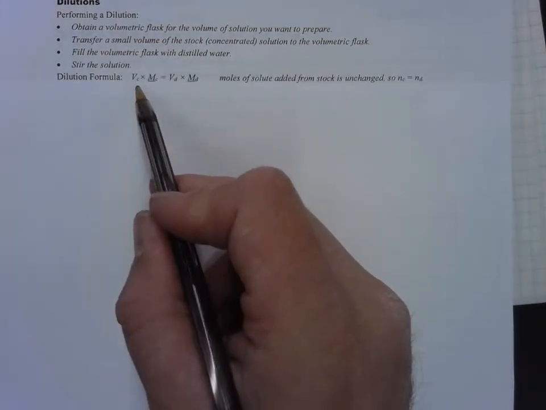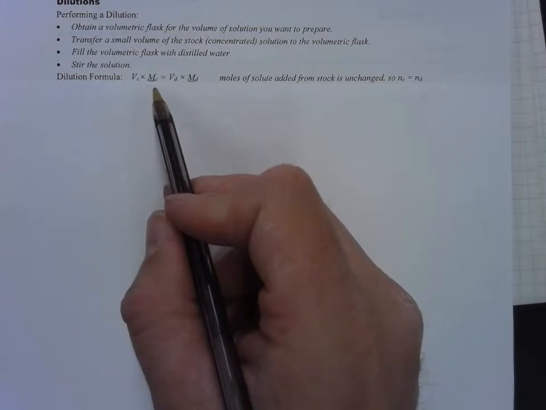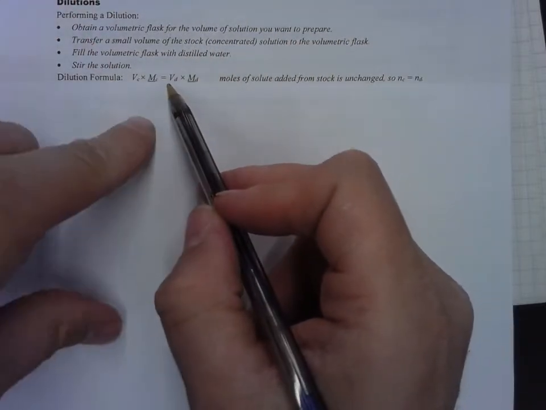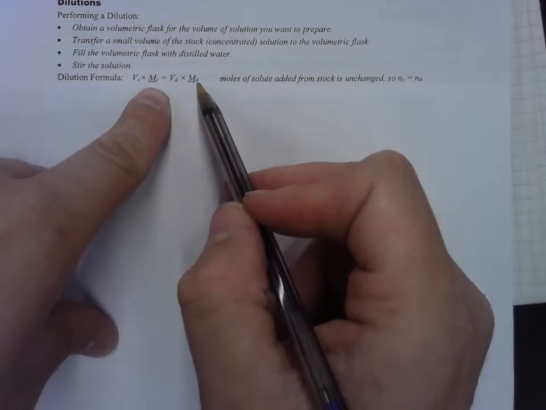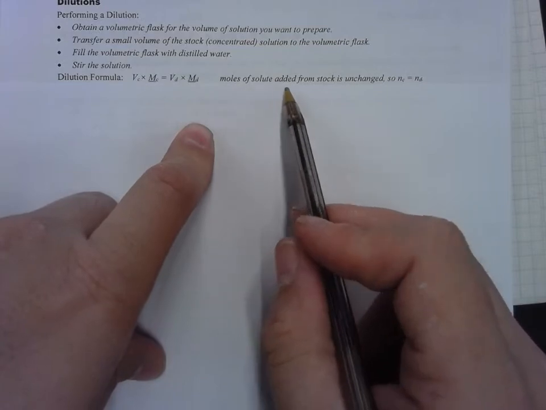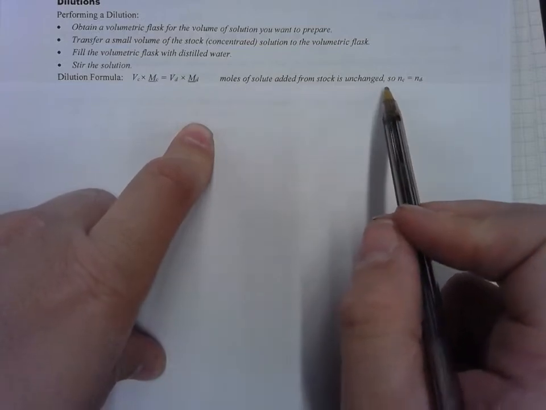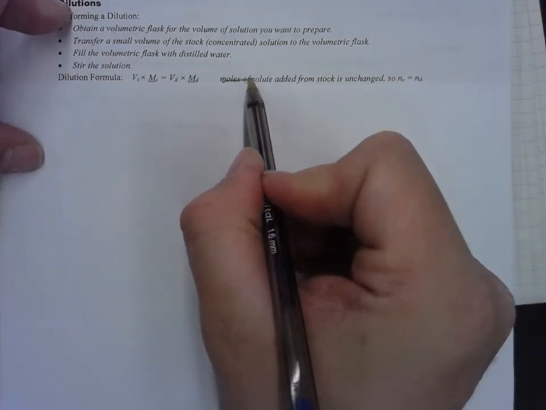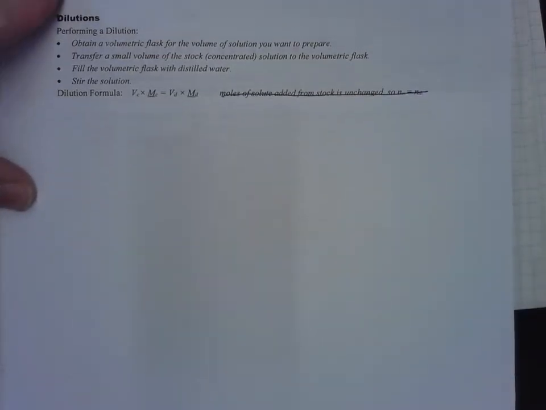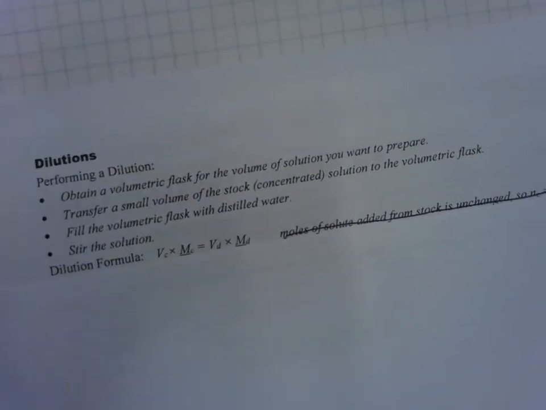It's volume of the concentration times molarity of the concentration, that would be this, equals the volume of the dilution times the molarity of the dilution. Okay, so moles of solute added from stock is unchanged. Well, don't worry about that. You don't need to worry about that. Just cross that out. Go ahead and copy all of this. Let me zoom in.